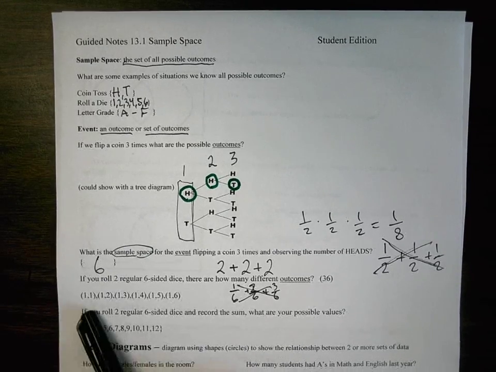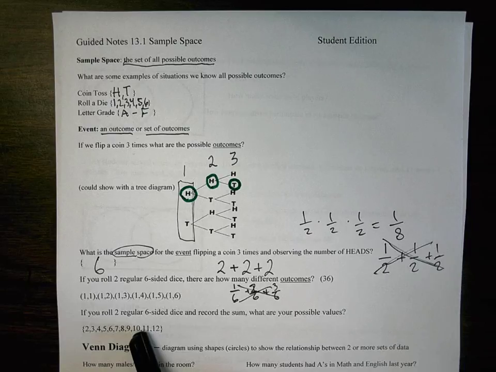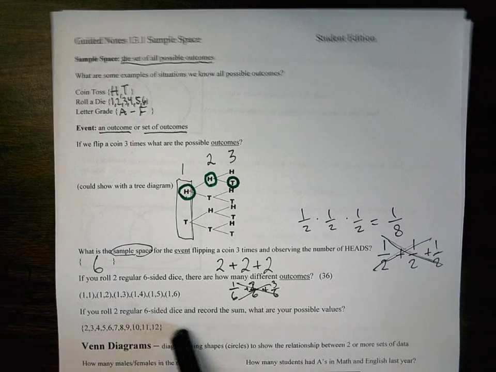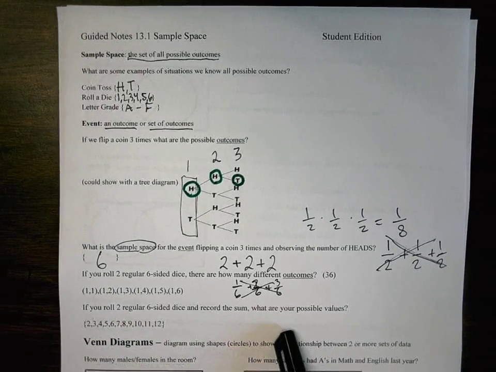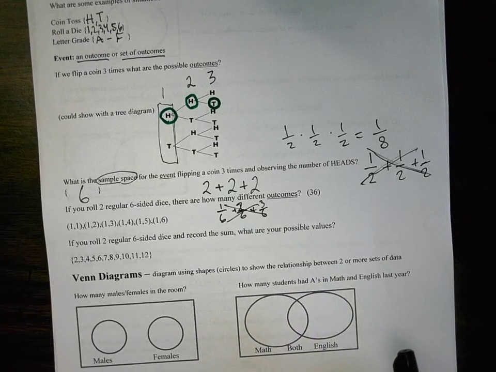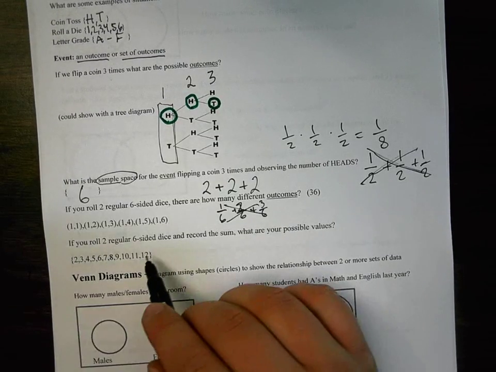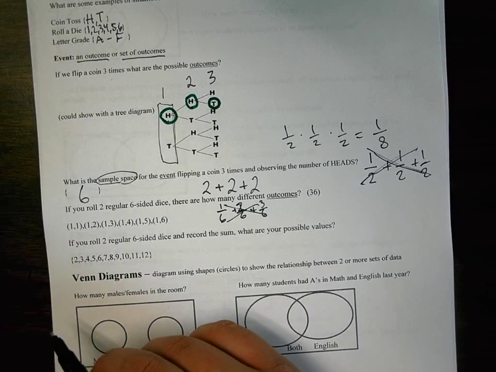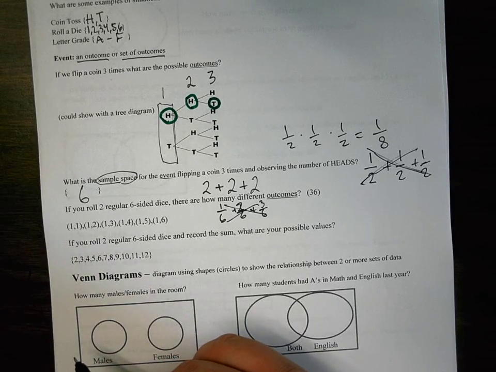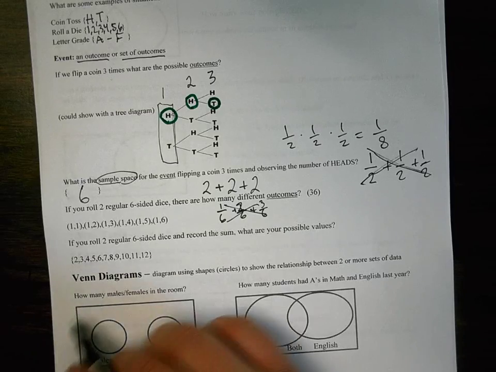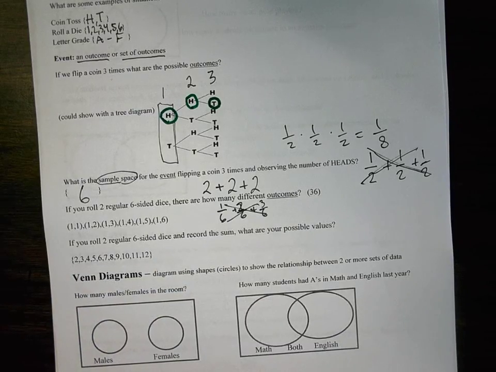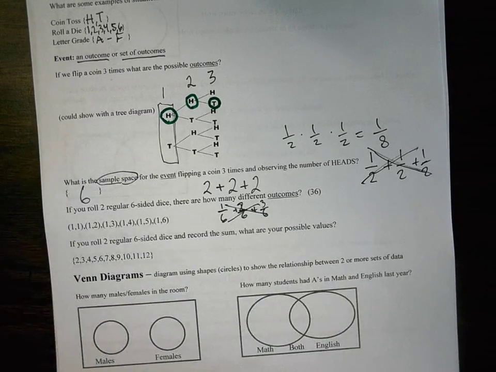So now we have the question: if you roll 2 regular 6-sided dice and record the sum, what are your possible values? So what are your possible sums when you roll 2 6-sided dice? And here the answer is just the numbers 2 through 12. We don't include 1 because obviously I can't roll a 1 and a 0, because the dice don't have 0 on them. So that's impossible. So getting 1 is impossible, but 2 through 12 would be all the possible outcomes for the sum of 2 regular 6-sided dice being thrown.